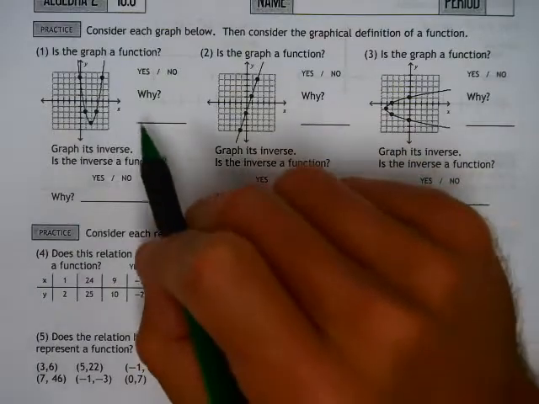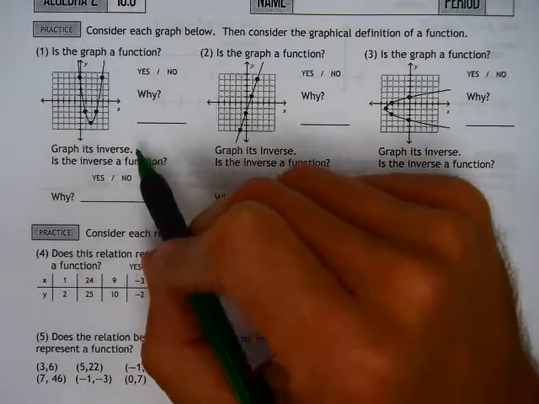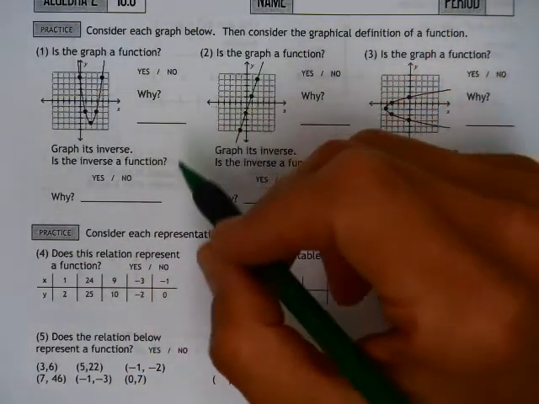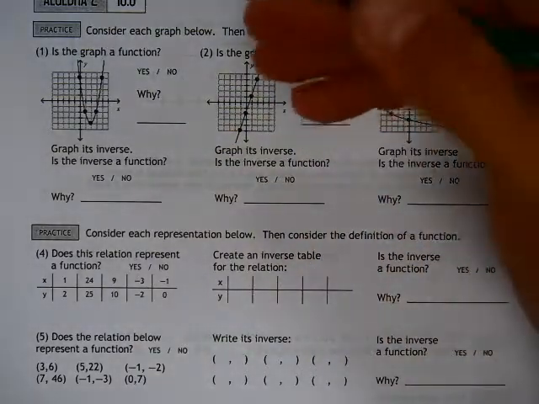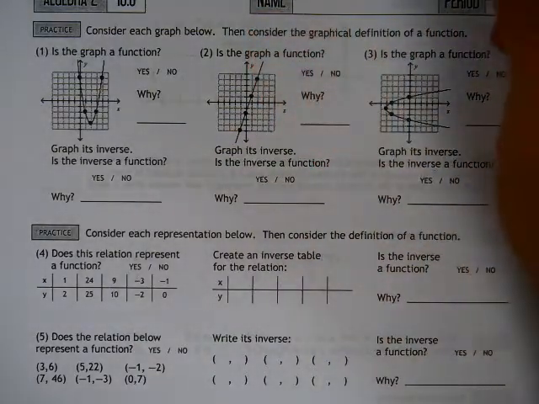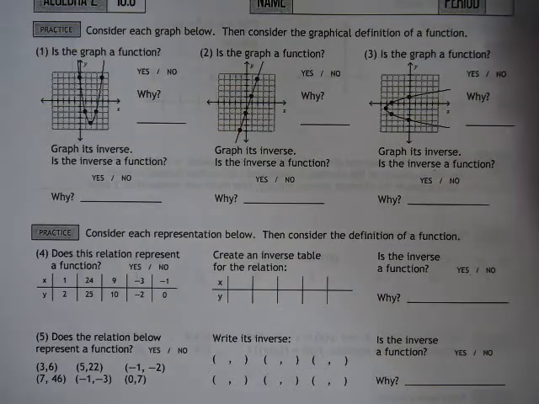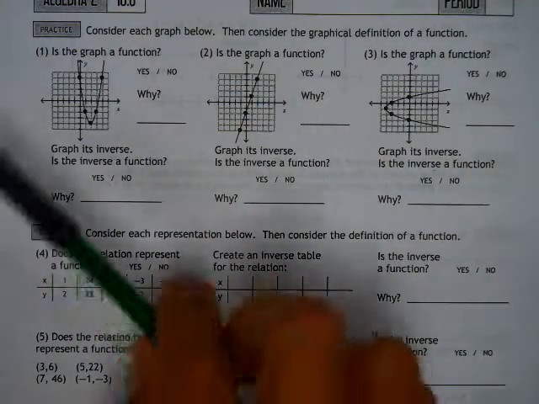A function is any equation, well, it doesn't even have to be an equation, but anything that has an input. That input must have exactly one output. It can't have more than one output. Okay, and a quick way to test that is to do a vertical line test.